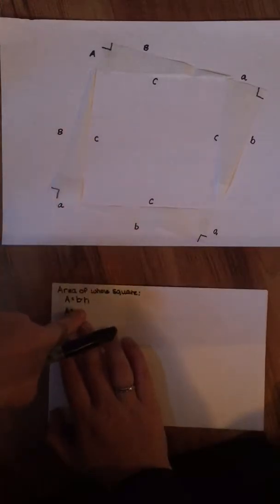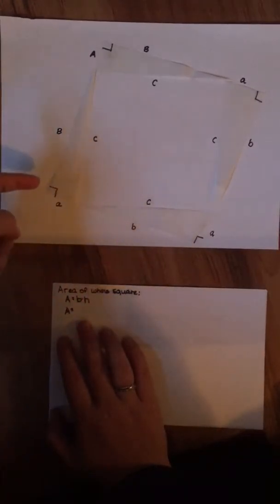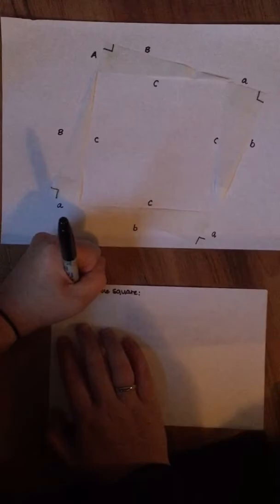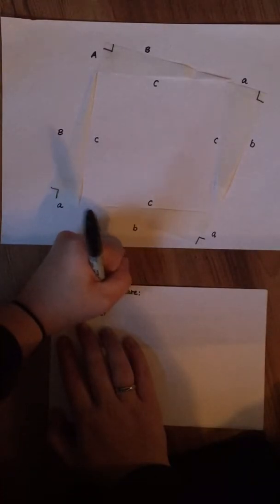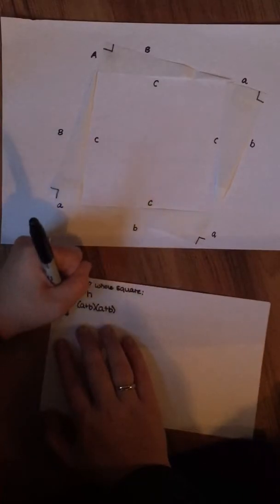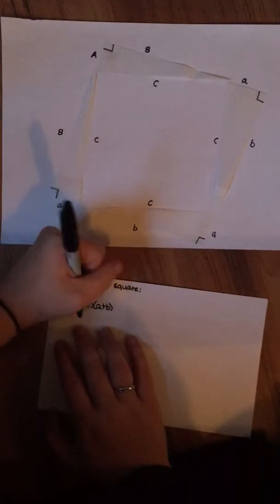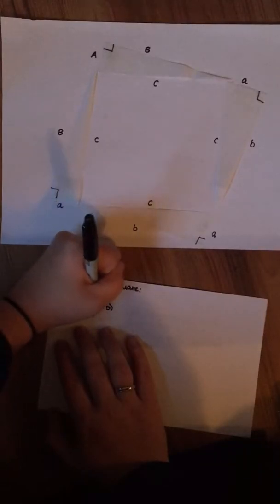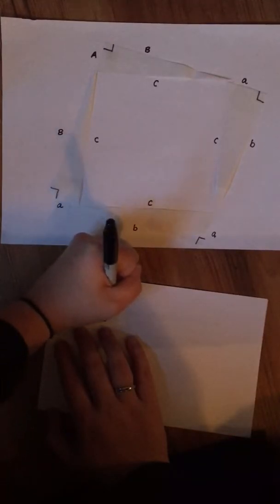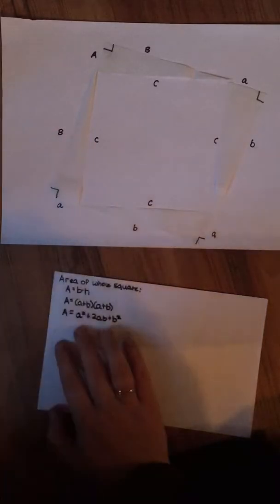And in this case, your base is your a plus b, and your height is your a plus b. So your base is a plus b, and your height is a plus b. So the area of the whole square is a squared plus 2ab plus b squared.